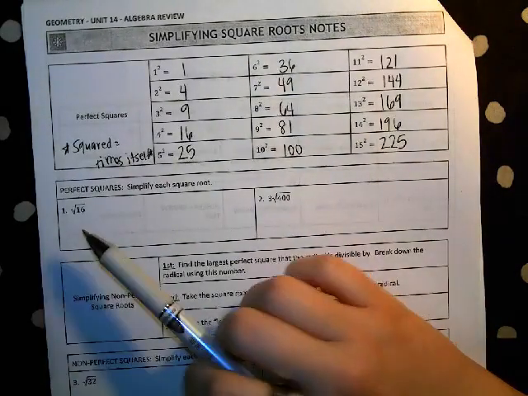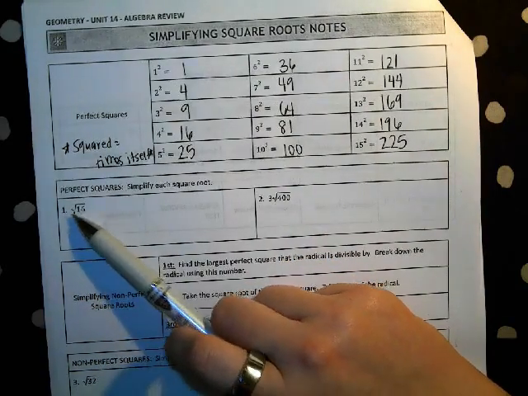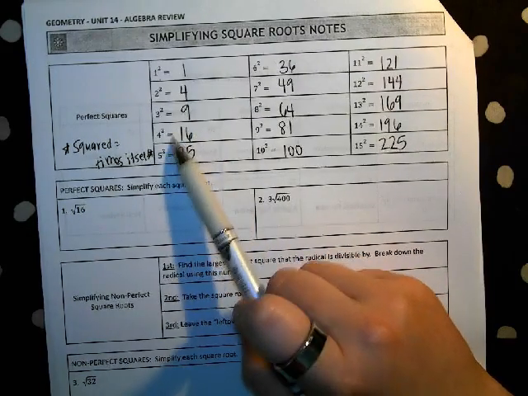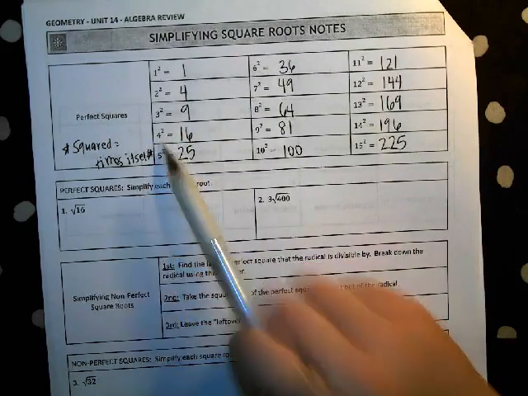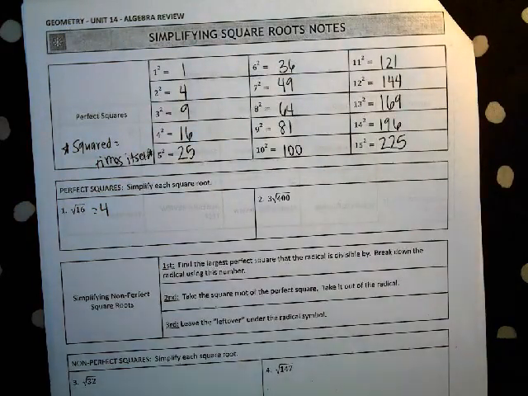Now when you're doing this, the goal is to find your perfect squares. If you know what the perfect square is, you know that because you're working backwards. It's like taking my answer here, taking the square root, and that would give me 4. So the square root of 16 is 4.